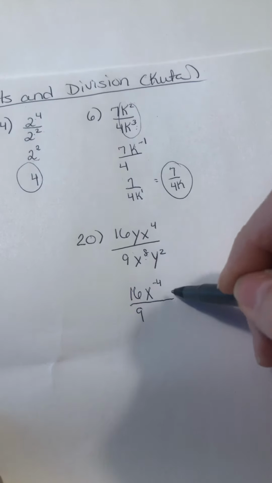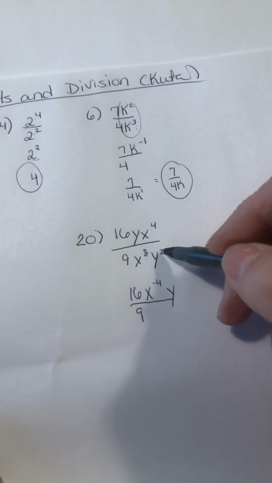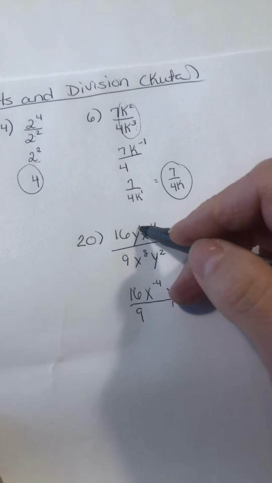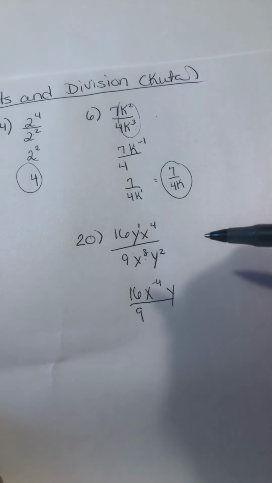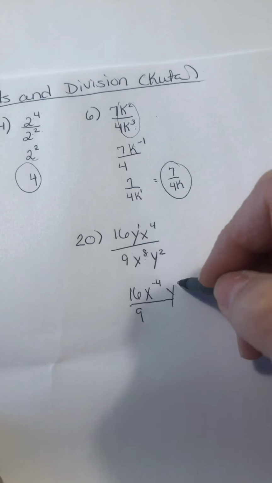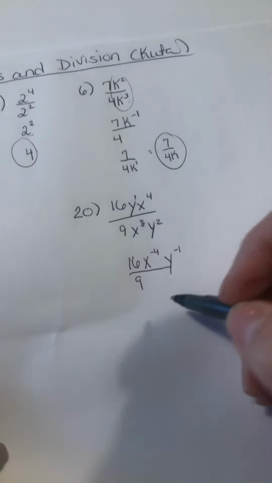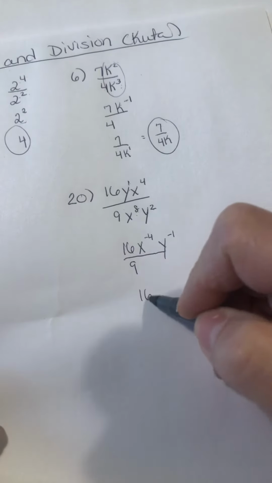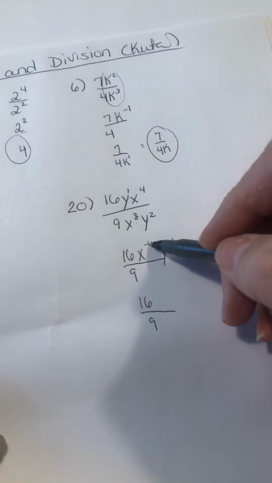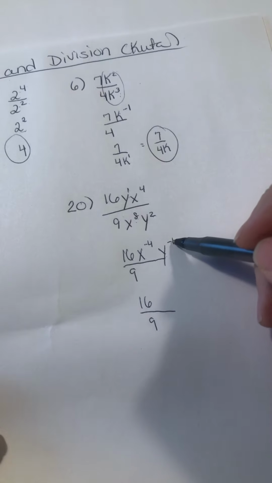And over here I have y divided by y squared. So that y has an exponent of 1 even though we don't see it. 1 minus 2 is negative 1. So to fully simplify here, this has a negative exponent, this has a negative exponent.